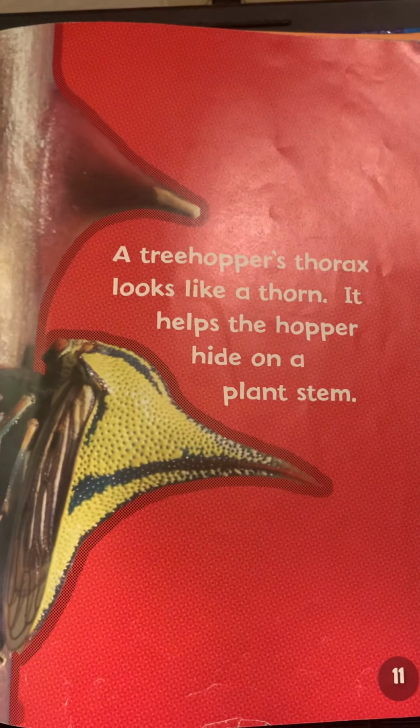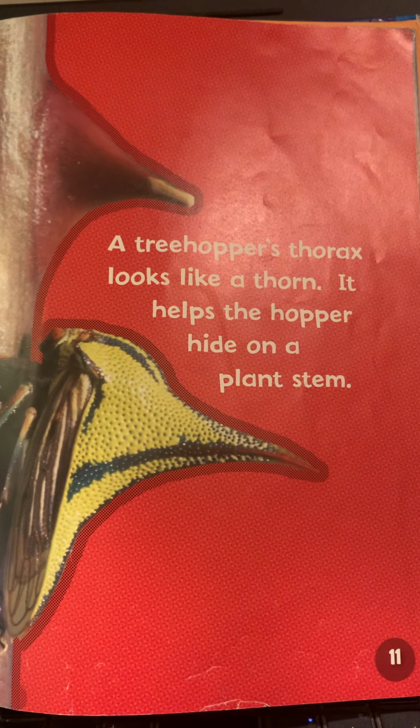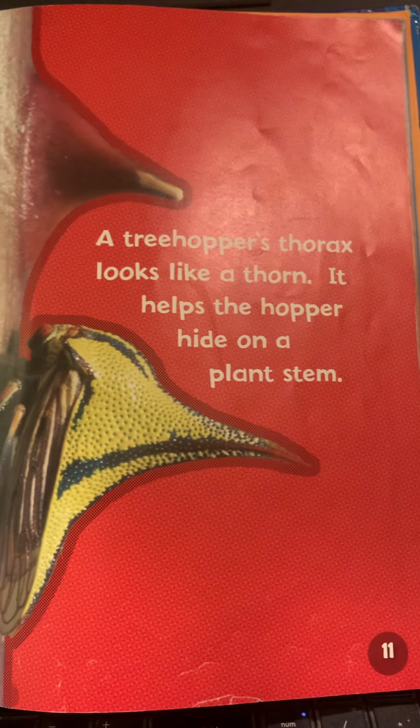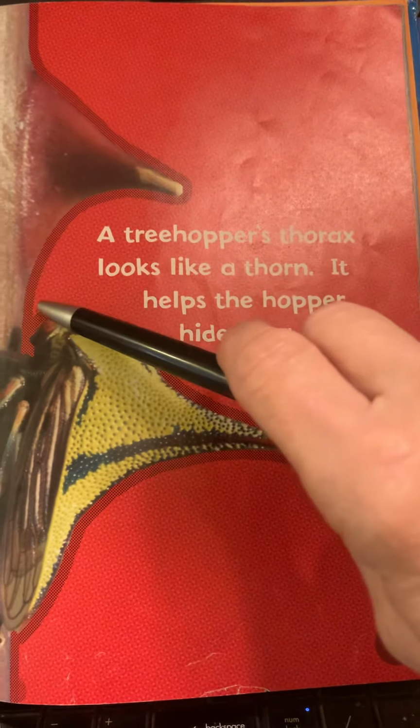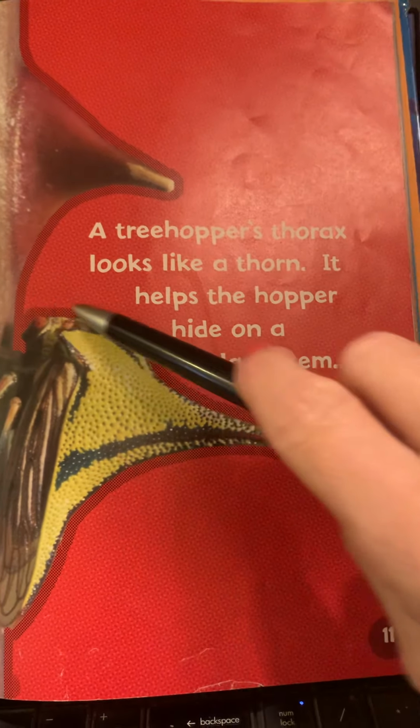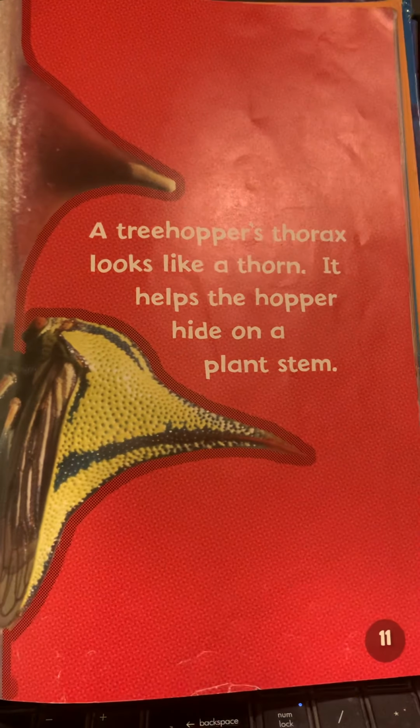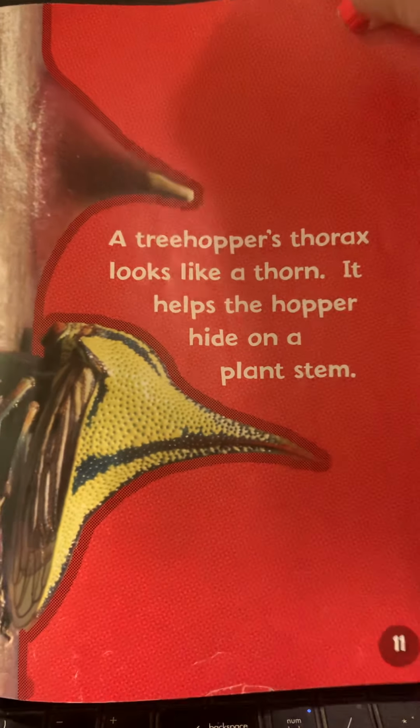A tree hopper's thorax looks like a thorn. It helps the hopper hide on a plant stem. It's camouflage. Look at that. Look at that. It's hiding.